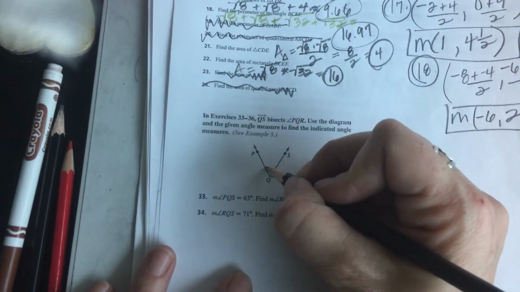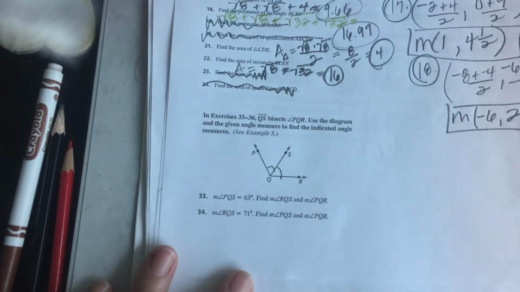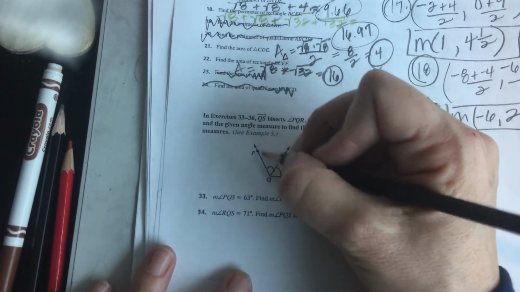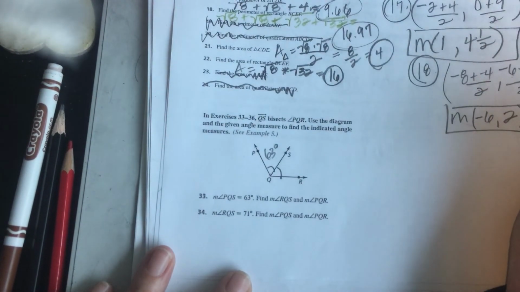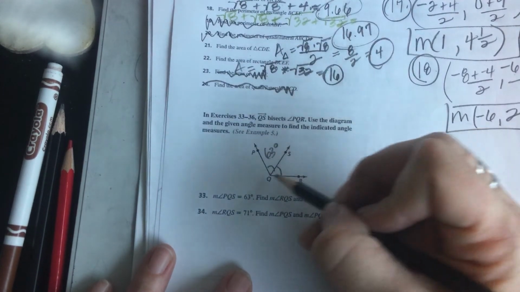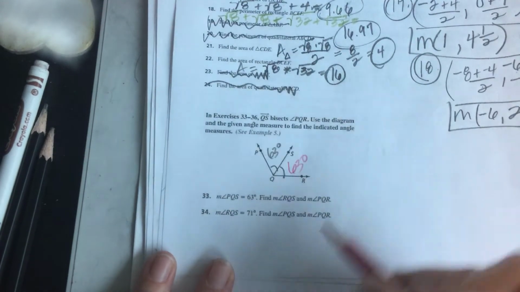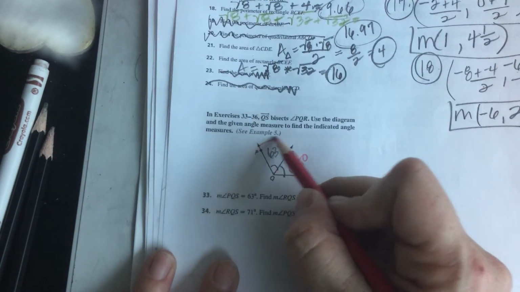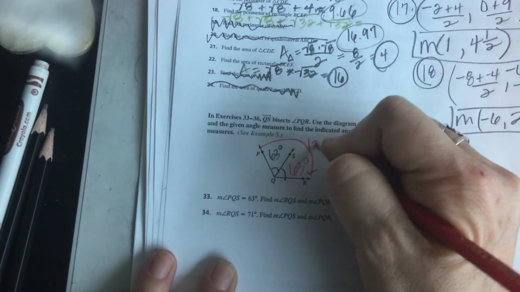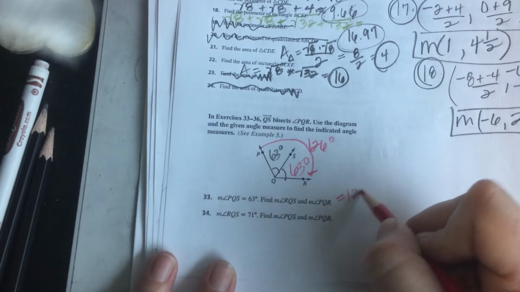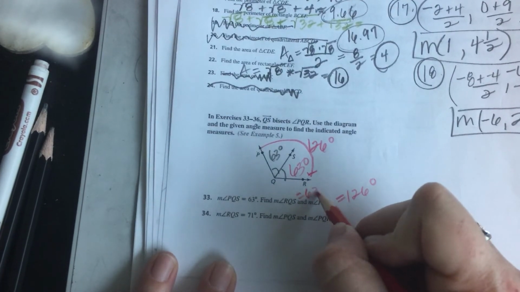This is a bisector, which means that it splits this angle into 2 equal parts. Those 2 angles are equal. The measure of PQS is 63. Find the measure of RQS. Well, what's that going to be? 63. And then the measure of PQR, the whole thing, is 126. RQS is the 63. Now they go and say, all right, same drawing.